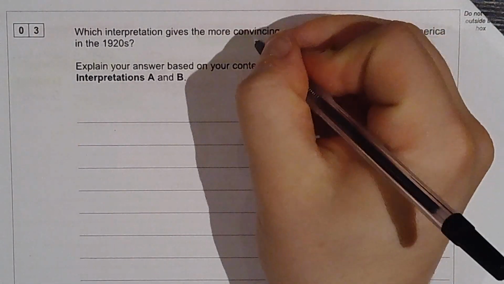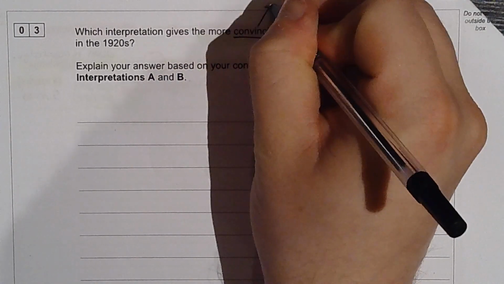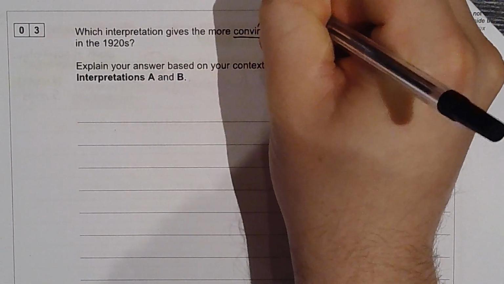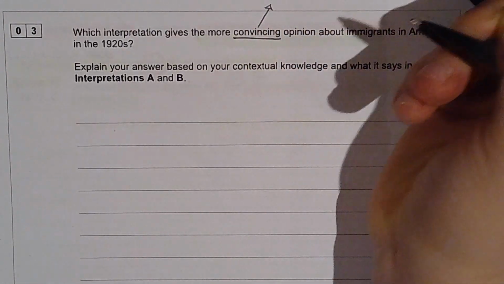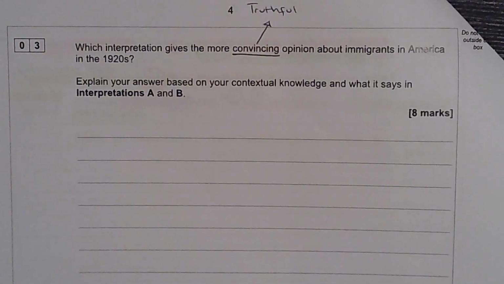What's really important here is that if I'm seeing this word convincing, I know it means truthful. So which is more truthful? I need to be able to remember that.